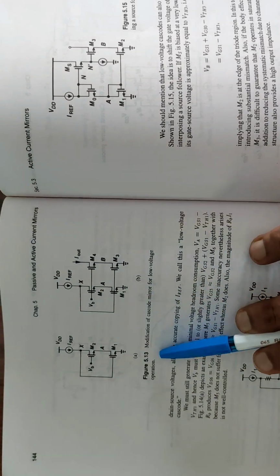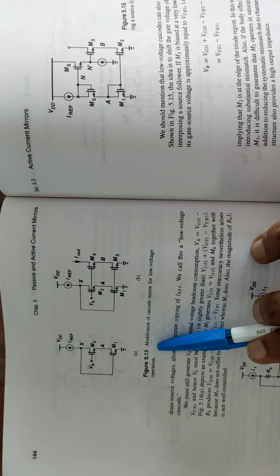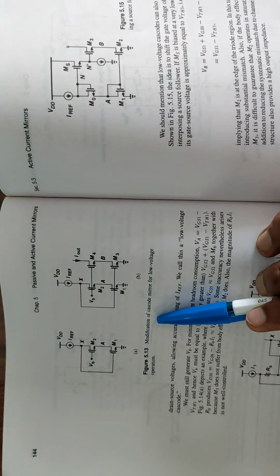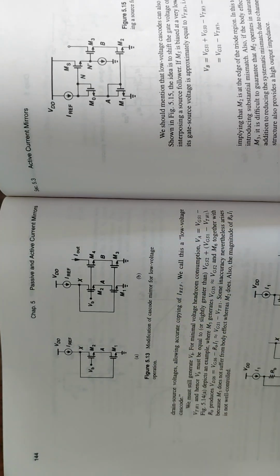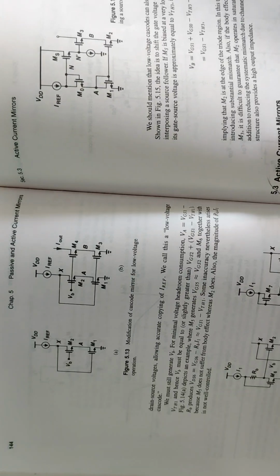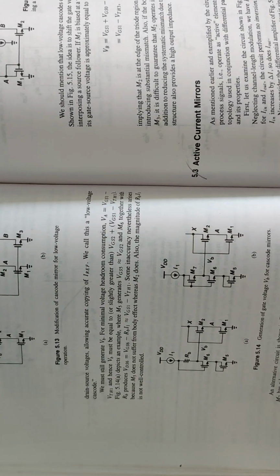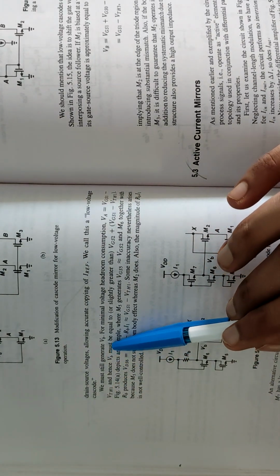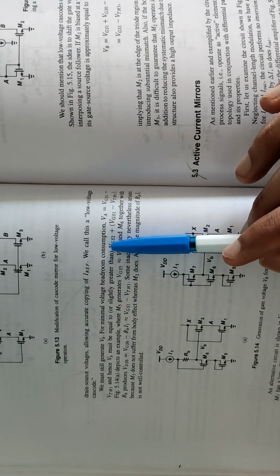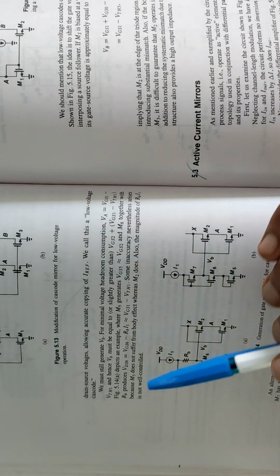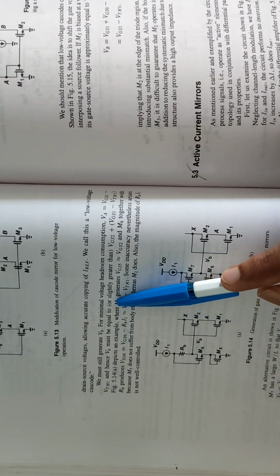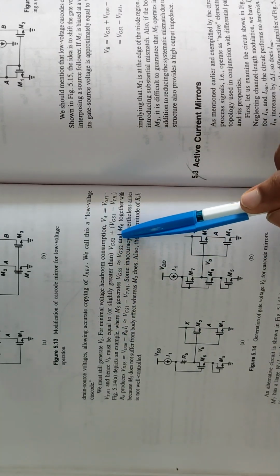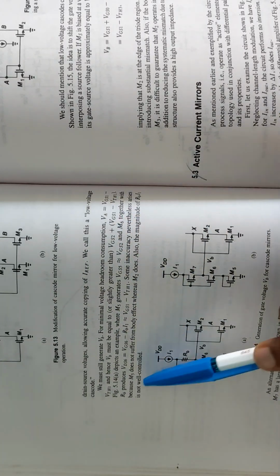Here you can see in this figure, the modification of a cascode mirror for low-voltage operation. We must still generate VB for minimum voltage headroom consumption. VA is equal to VGS1 minus VTH1, and hence VB must be equal to or slightly greater than VGS2 plus VGS1 minus VTH1.